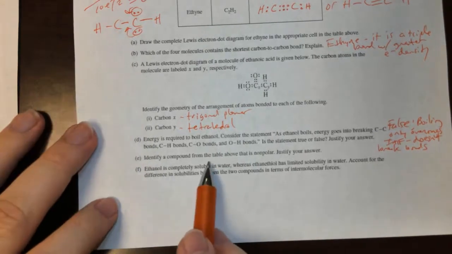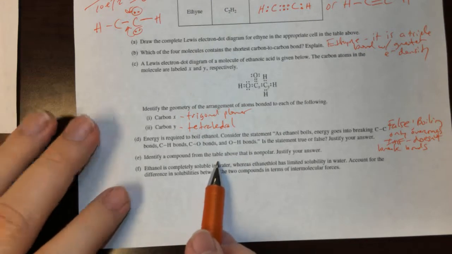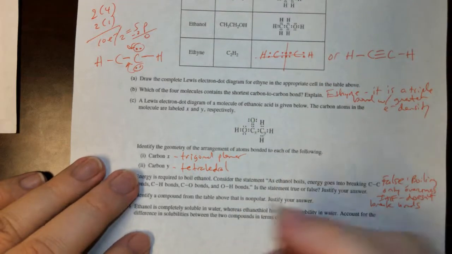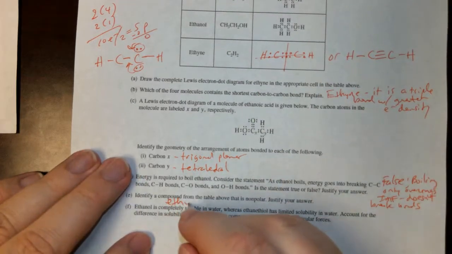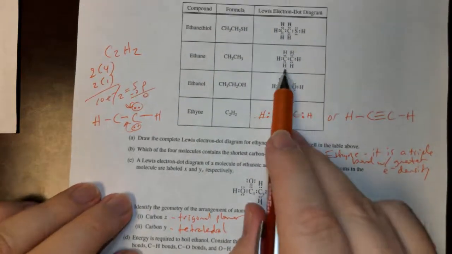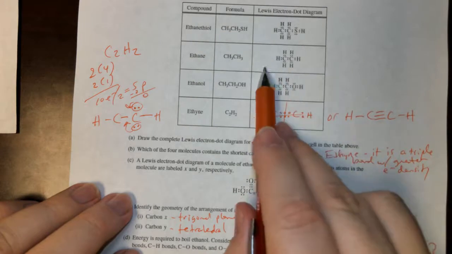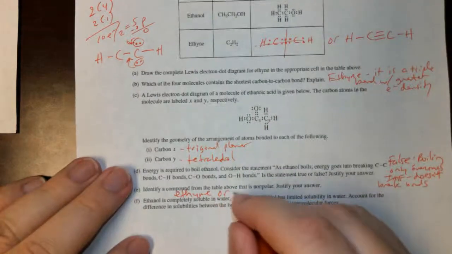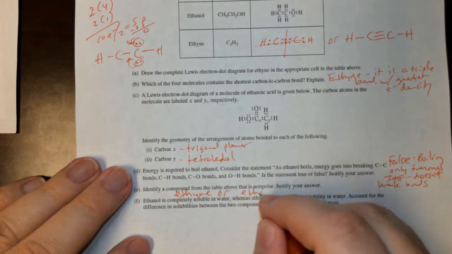Part E, identify compound from the table that is nonpolar. Alright, we're looking for symmetry. The one we drew here, that looks pretty symmetrical, so that would actually be a good one. Are there more answers? Ethanol? Nah. Ethane? Yep, looks good to me. Ethane thiol? No. So you have two answers. Ethane or ethine.